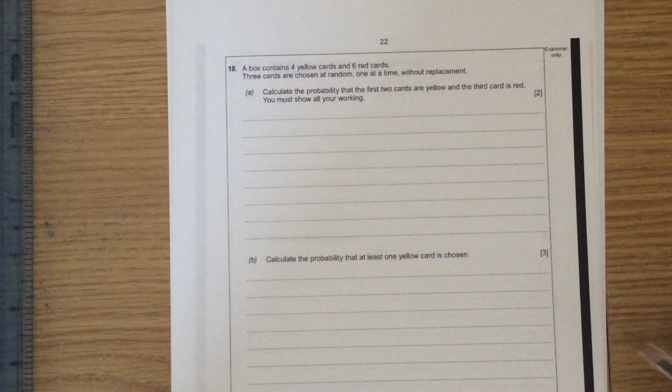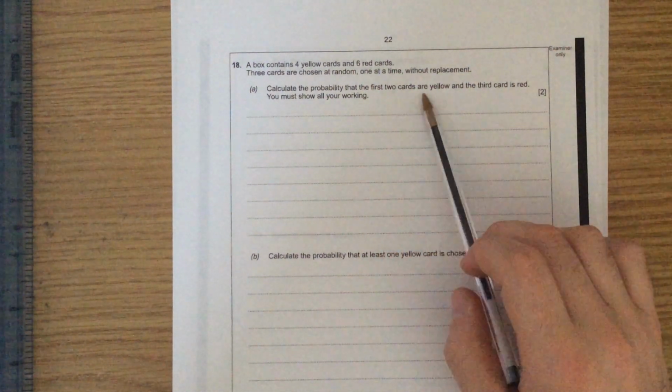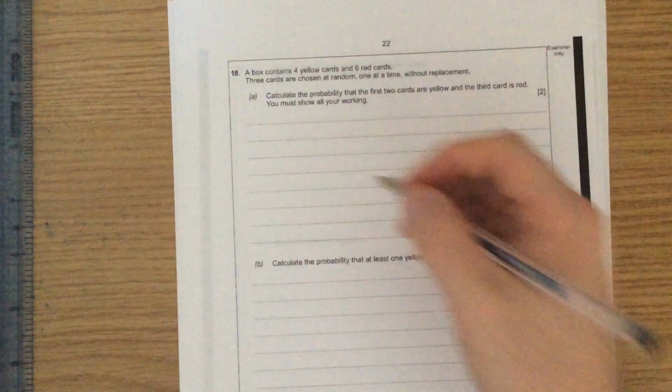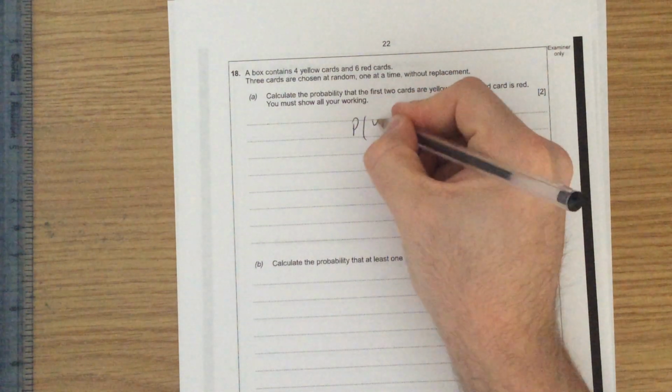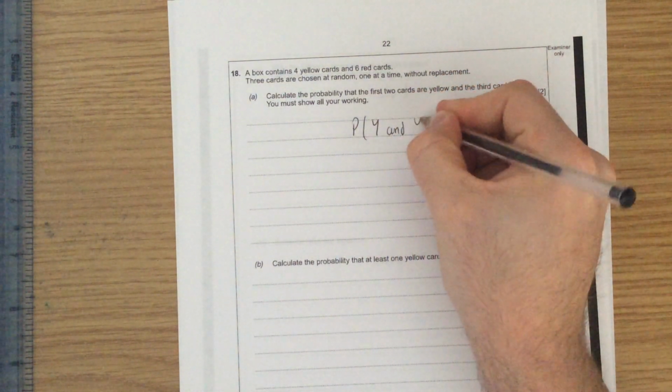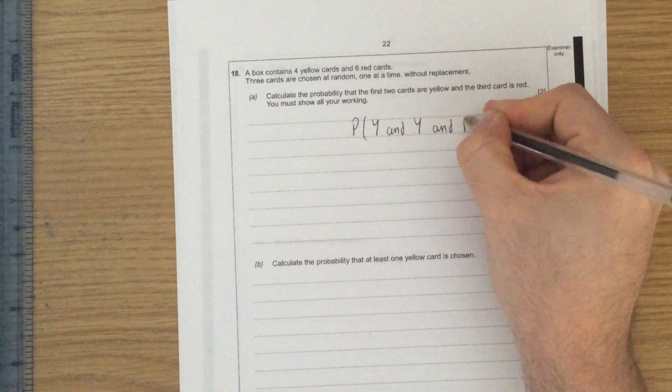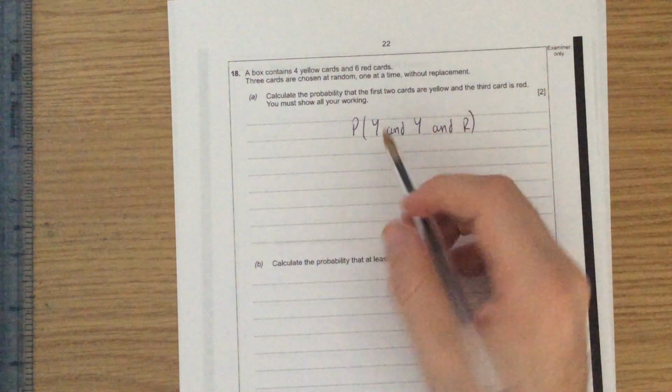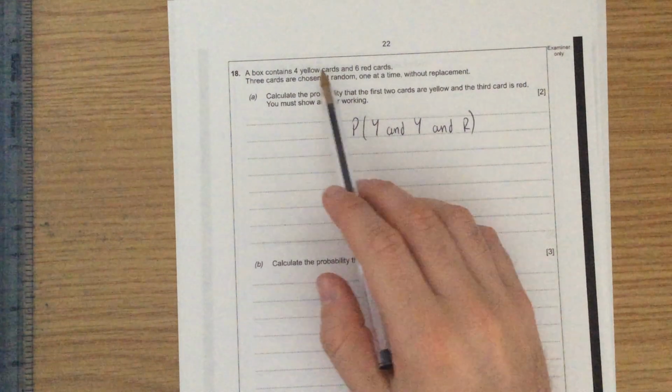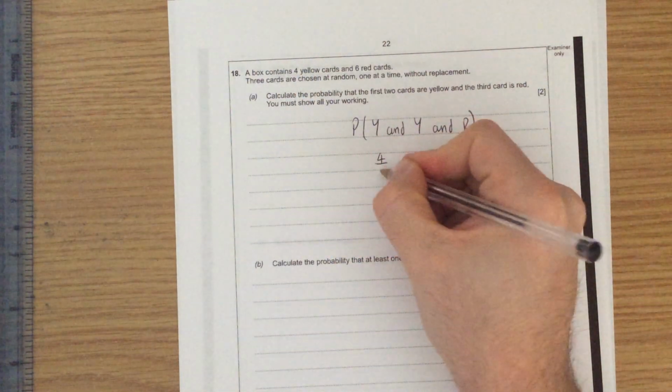Question 18, probability. Calculate the probability that the first two cards are yellow and the third card is red. So I need to find the probability that I get a yellow and a red. So the probability that my first card is yellow is 4 out of 10.